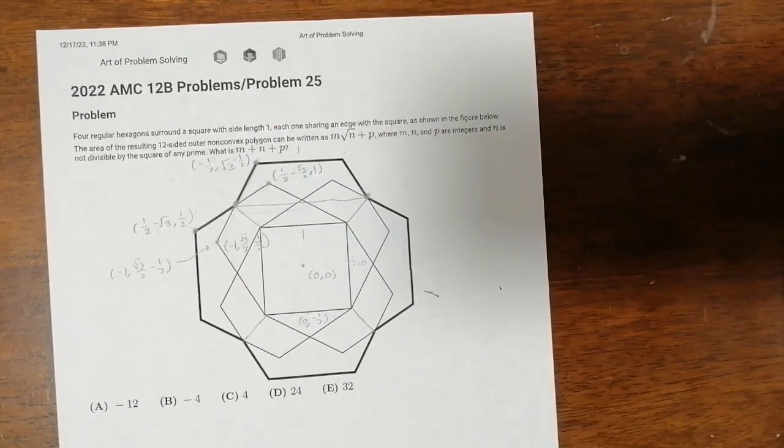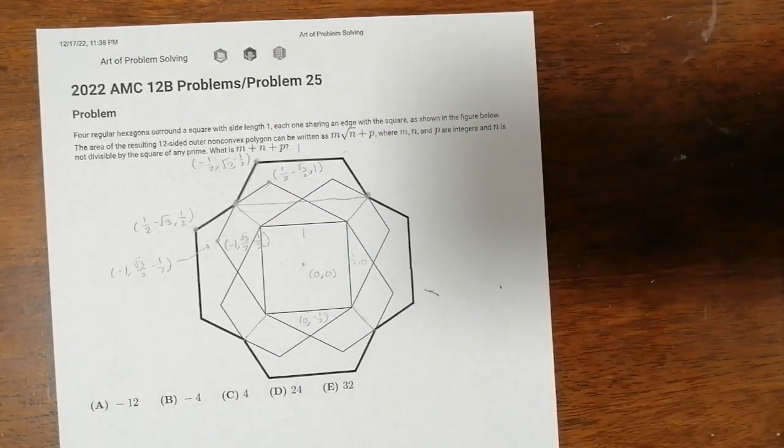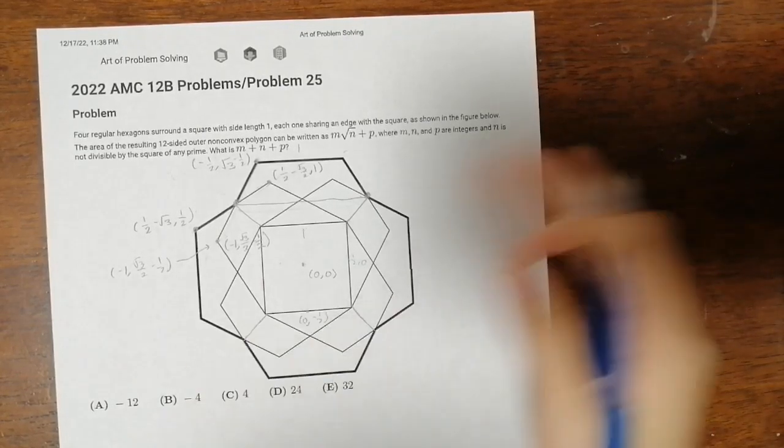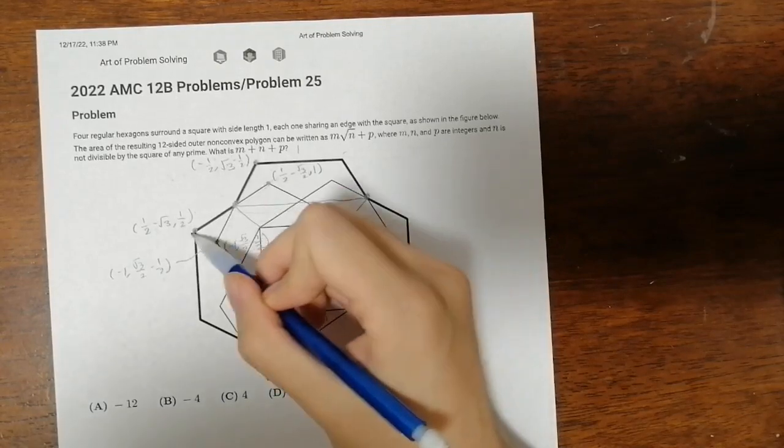So those are all 4 of the points we need. Now let's actually figure out the equations of each of these lines. So let's start with this one right here.